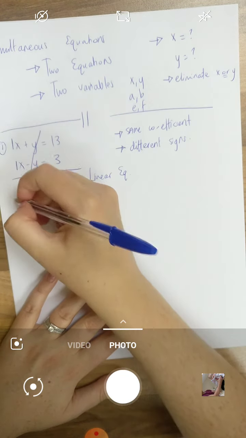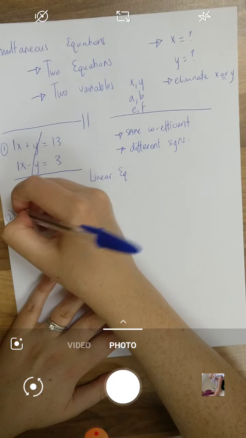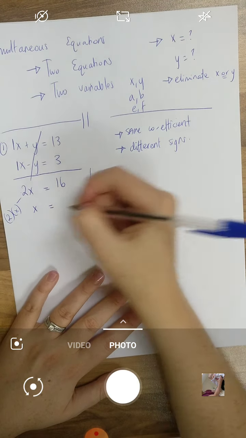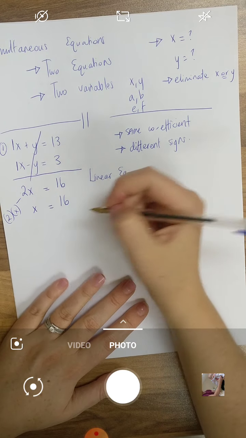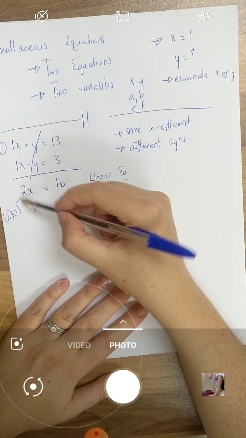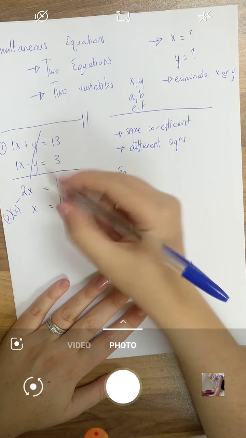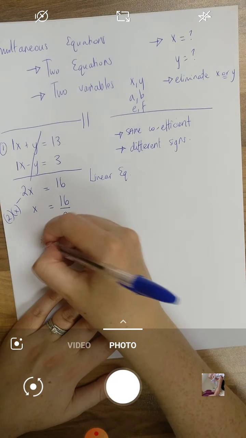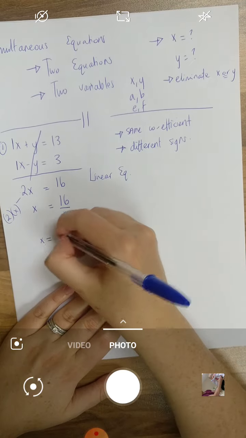So to solve this linear equation, remember 2x is the same as 2 times x. So if I leave x on its own, we've 16 on the right hand side. Multiplying by 2 moves over and becomes dividing by 2. So x is equal to 16 divided by 2, which is 8.